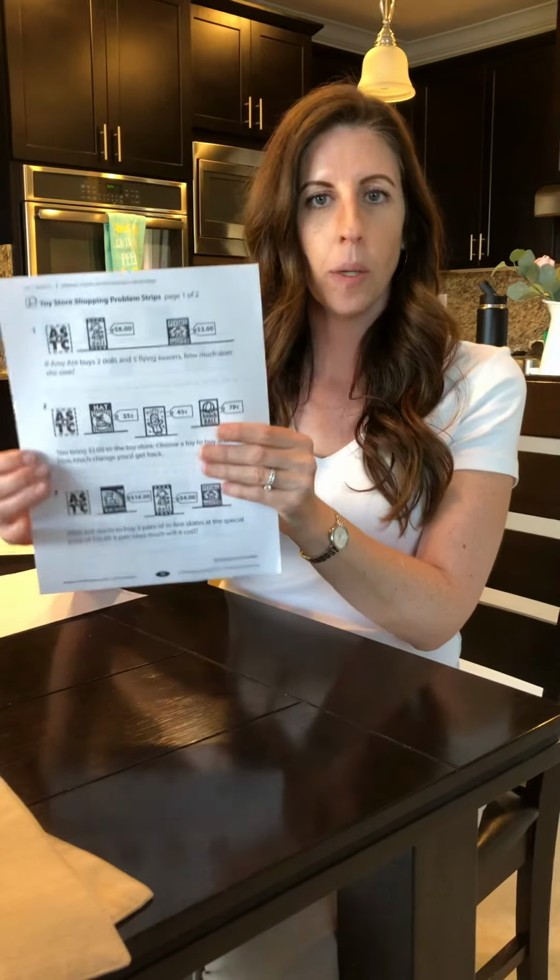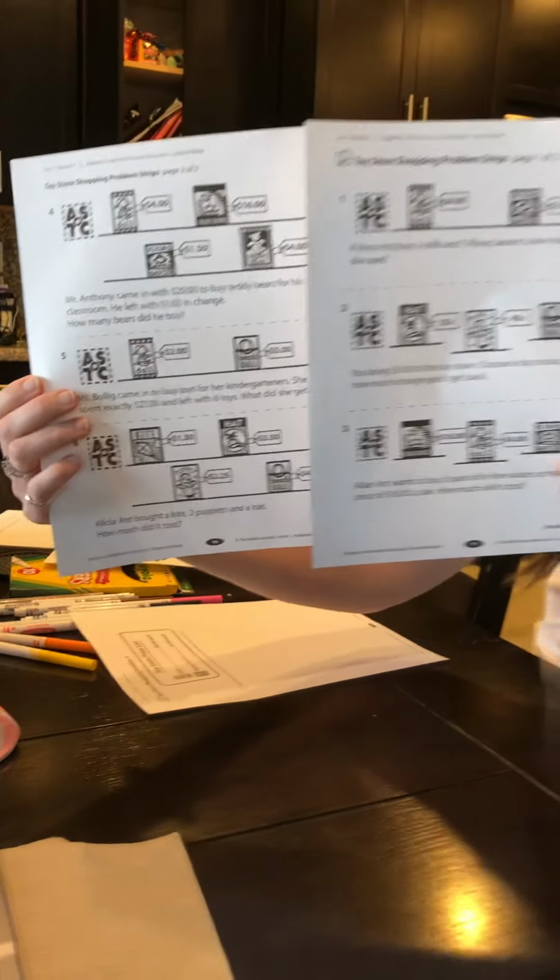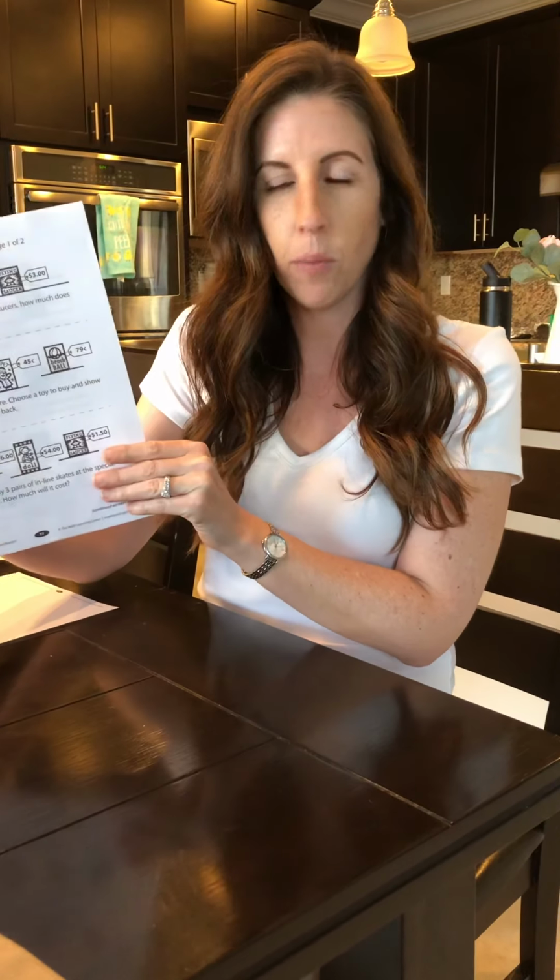For today's math, you're going to go to Google Classroom and find your Toy Story shopping problems on page T7 and T8. You don't need to print these problems, but you will need a piece of paper to show your work of solving these problems today. Today, we're going to solve a story problem together, and then you're going to have a chance to solve some story problems on your own.